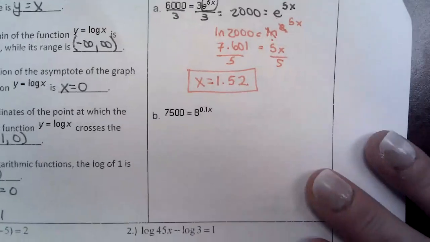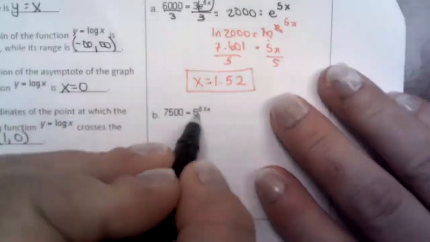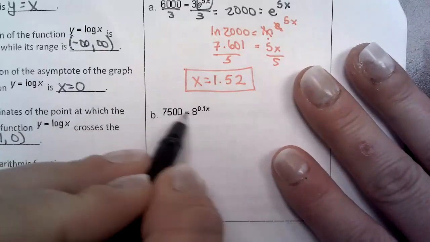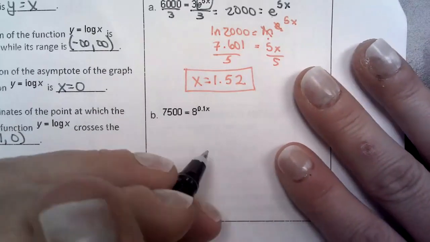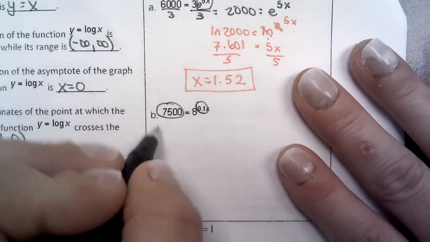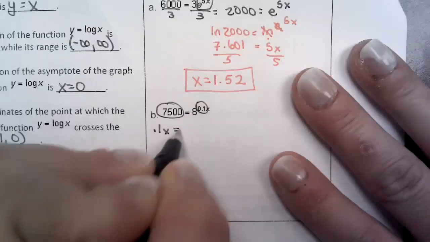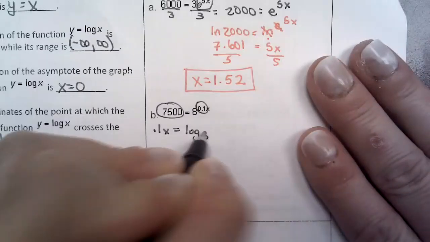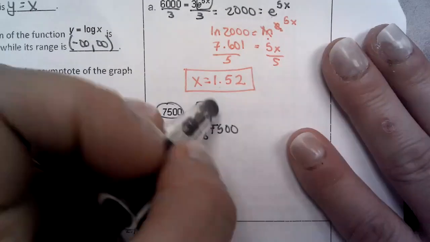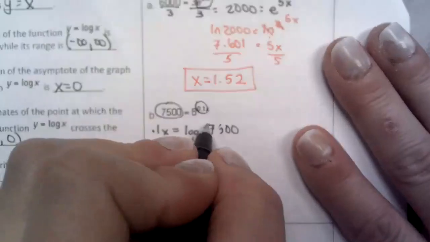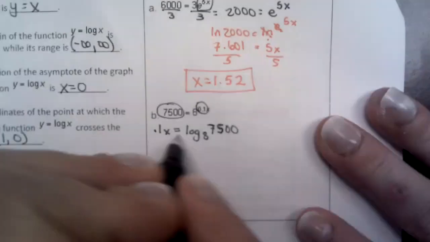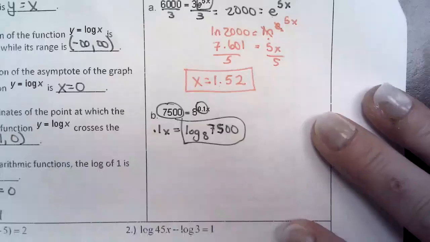Okay, so let's take a look at this next one. This next one is the same thing, except for this one, I'm going to have to rewrite it as a log. Right now it's written as an exponent. So to rewrite it as a log, this and this change places. So 0.1x equals log base 8, oops, of 7,500. Okay. Well, now I can solve this.